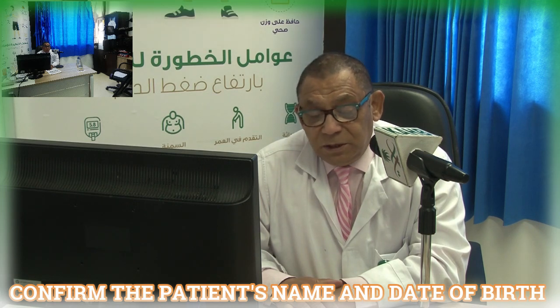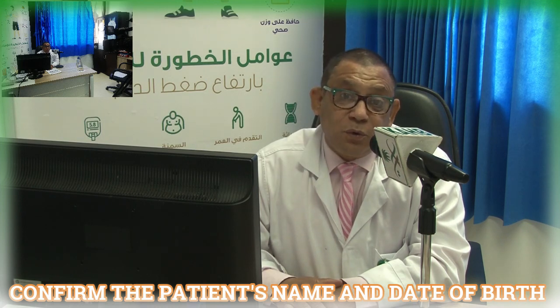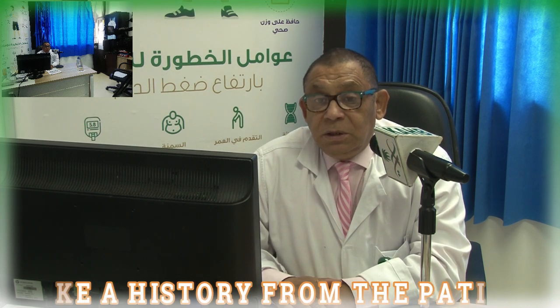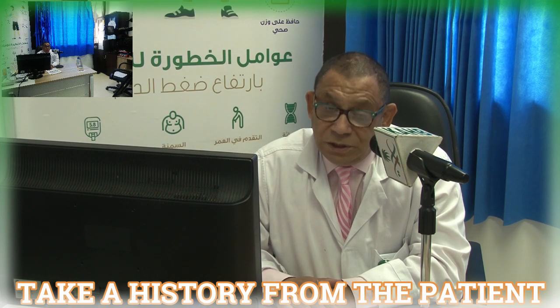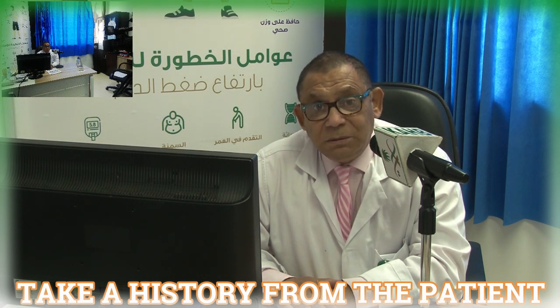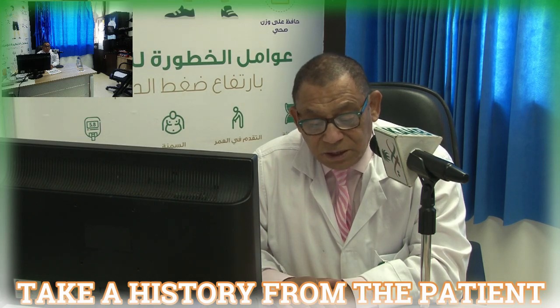The next step in the introduction is to explain that you want to take history from him about his health condition. The last point in the introduction is to get his consent to give you the history. Of course, this is oral consent, no need for written consent. You ask if he accepts to give the history, and the consent should be taken from the patient. After that, we finish the first step in the history taking, which is the introduction.